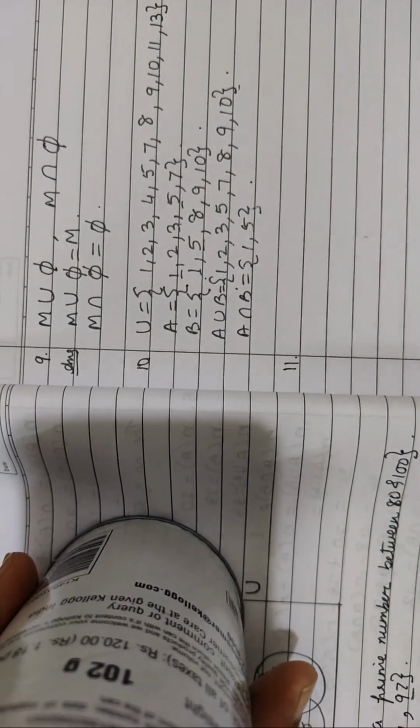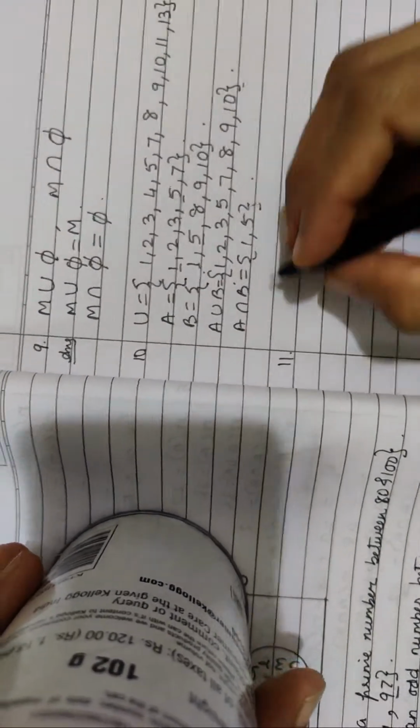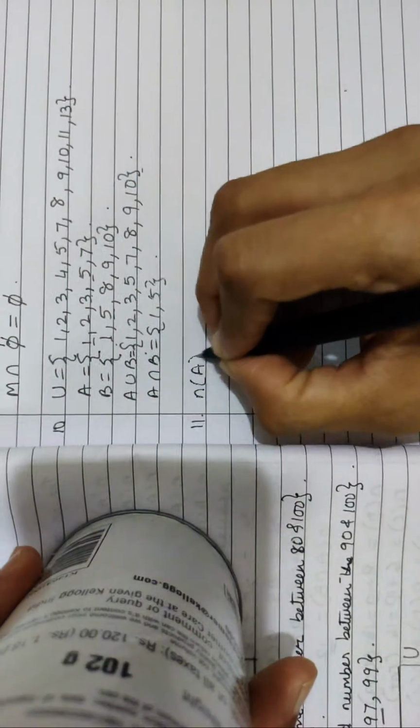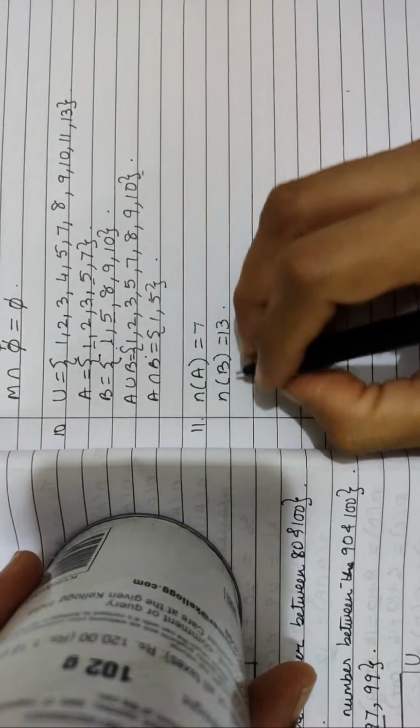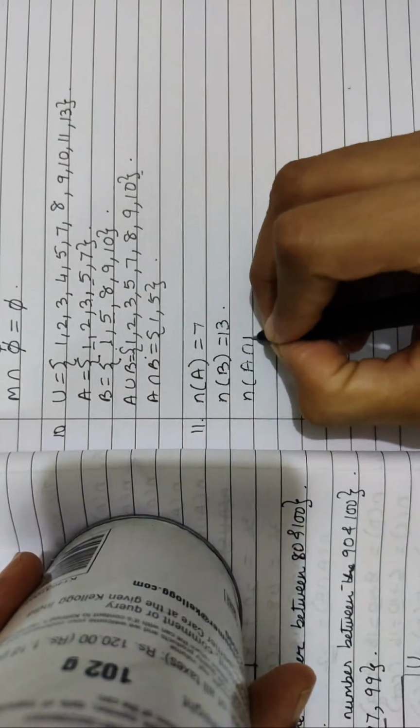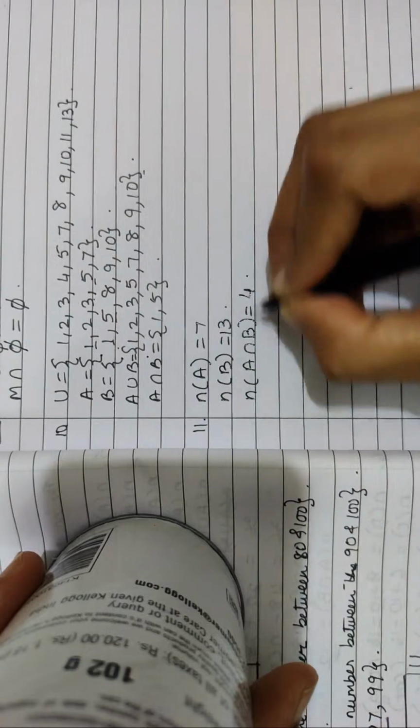So the last question, again the easier one. Number of elements in A is given as 7. Number of elements in B is given as 13. Number of elements in A intersection B is 4.